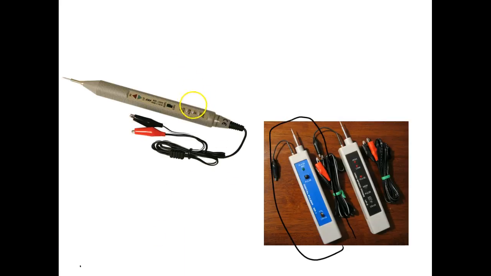It's got a light that comes on when it sees a legal high. It's got a light that comes on when it sees a legal low. Normally it has a pulse light right here. What does the pulse light tell us? So what does the pulse light do?